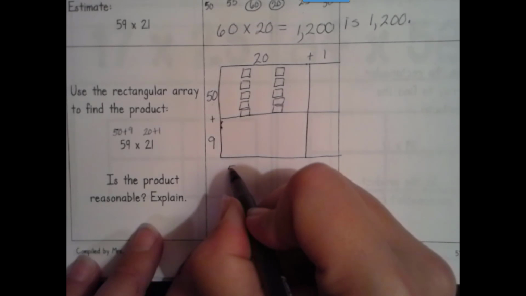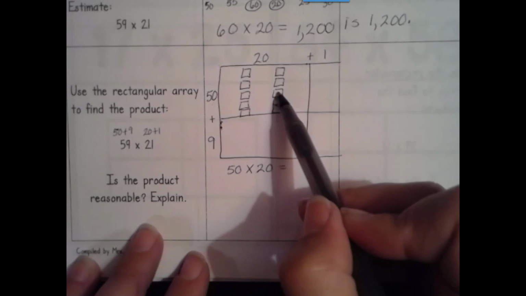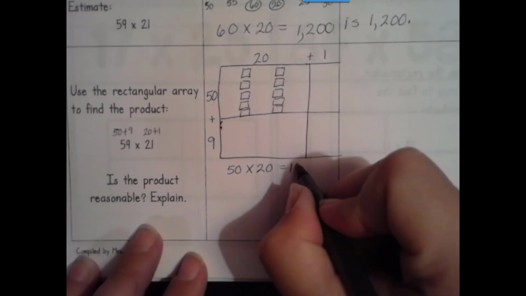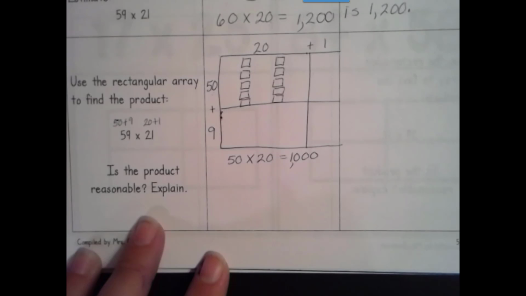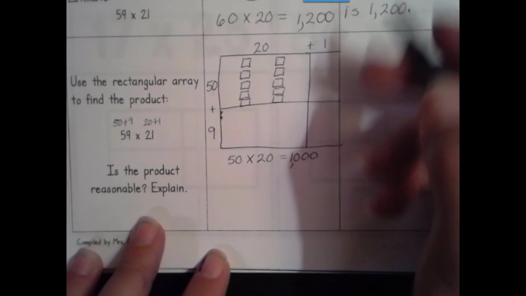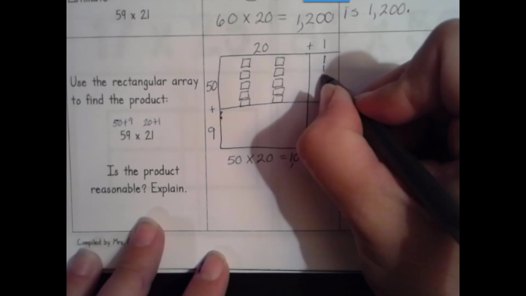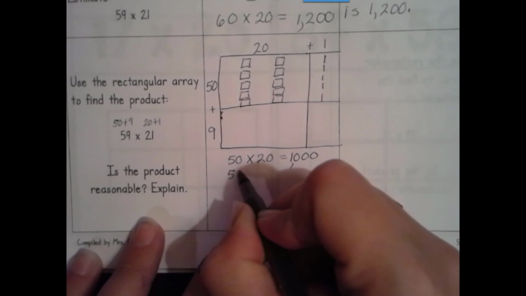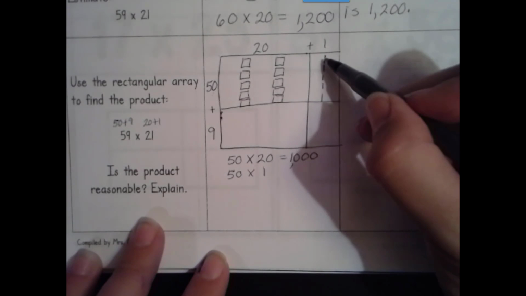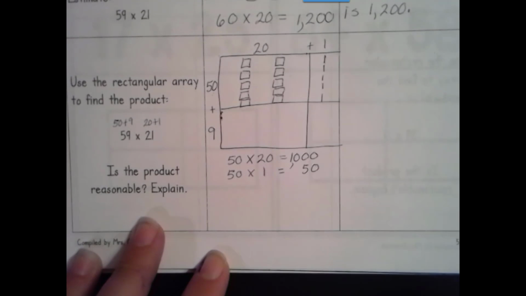So 50 times 20 is 1, 2, 3, 4, 5, 6, 7, 8, 9, 10. 10 hundreds, which is also 1,000. Okay. The 10 times 1 is 10, and I need 5 groups of that. 1, 2, 3, 4, 5. So 50 times 1 is 10, 20, 30, 40, 50. Stays the same. It's that identity property of multiplication.